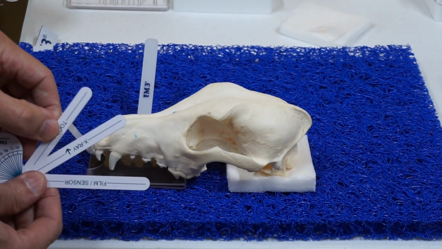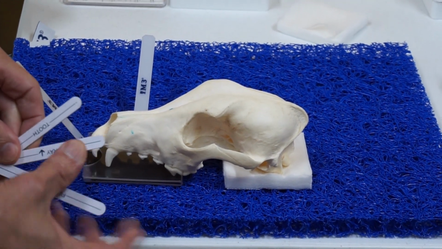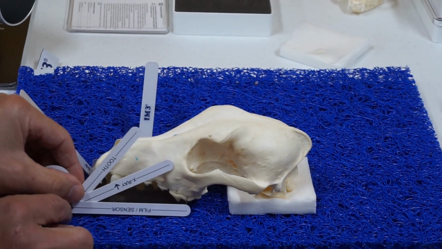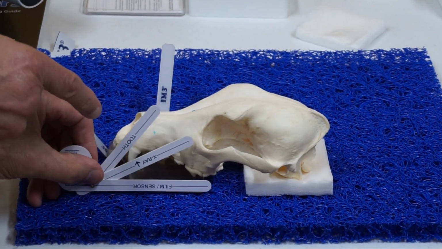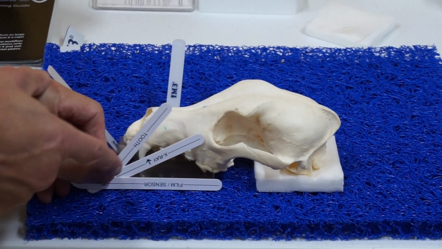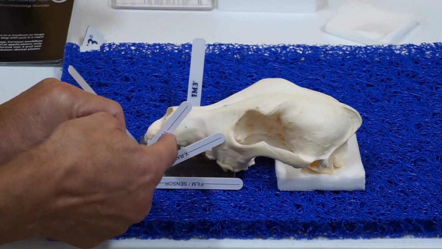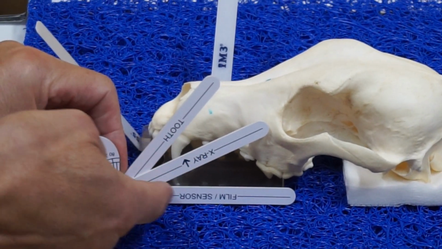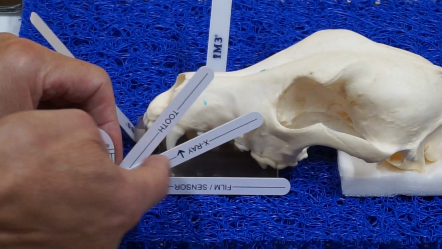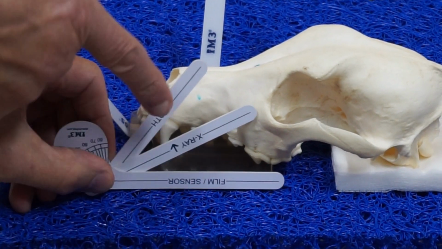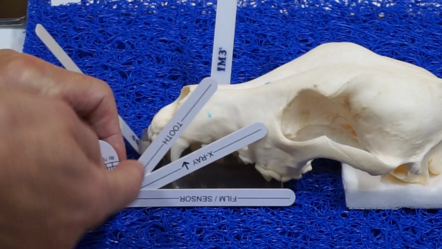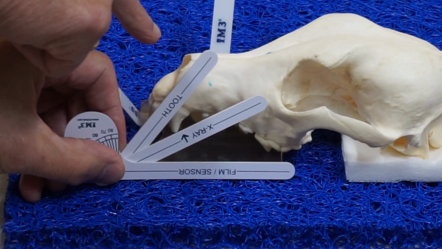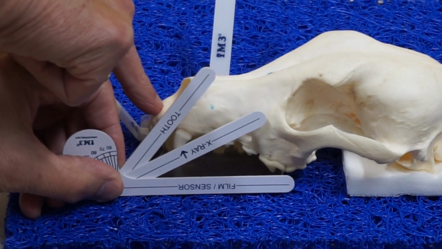So if we've got the long axis of the tooth and the long axis of the film, and we shoot at right angles to the bisecting angle, which is, this is two equilateral triangles here, so this is the bisected angle here, and it forms two equilateral triangles. We shoot at right angles to that bisected angle, that's the bisected angle. You'll get a one-to-one image of the tooth on the film.